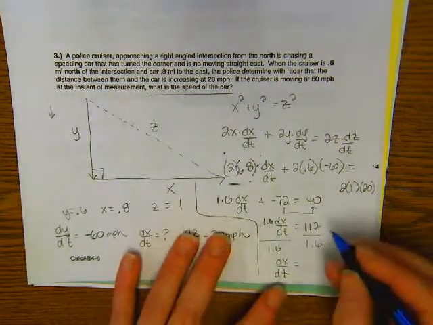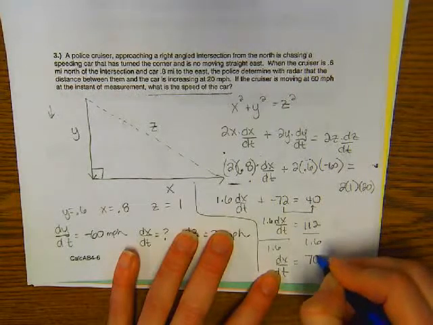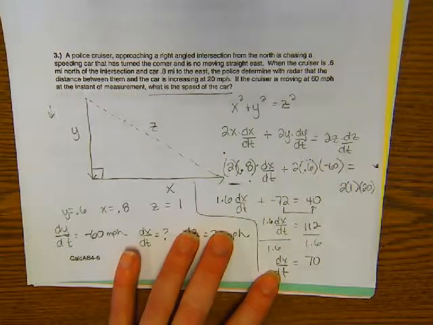Okay, what is this? Would it be to know how far you are from the intersection? What's the unit? How far they are. What's the unit?